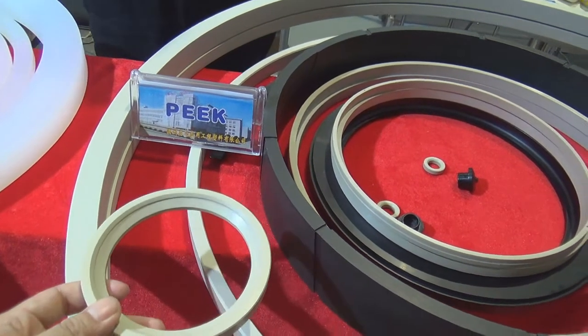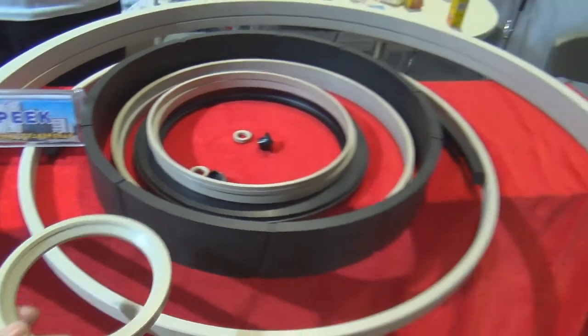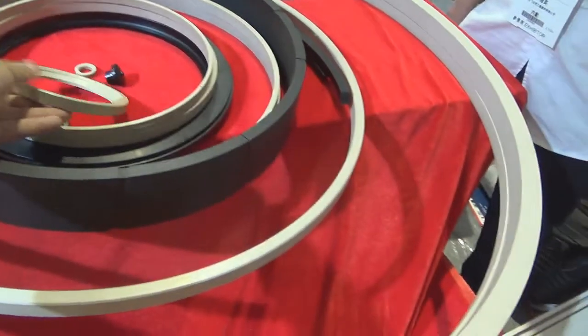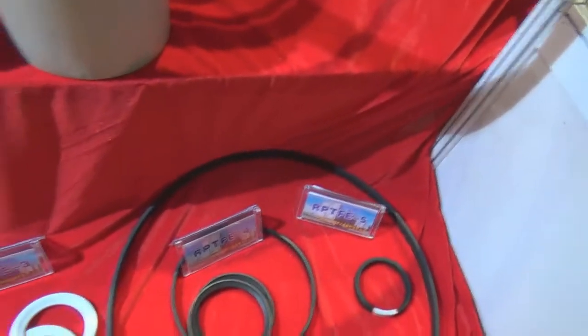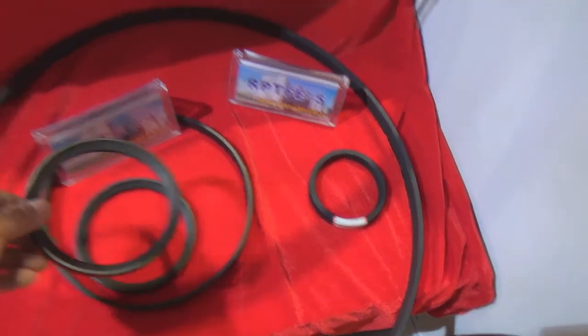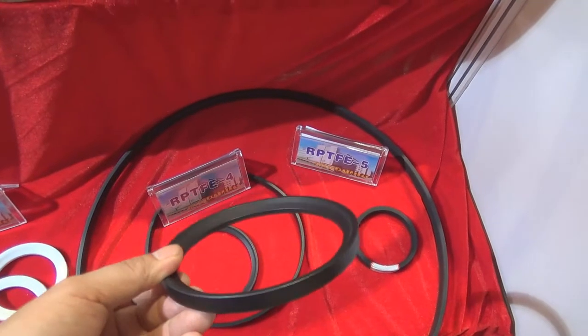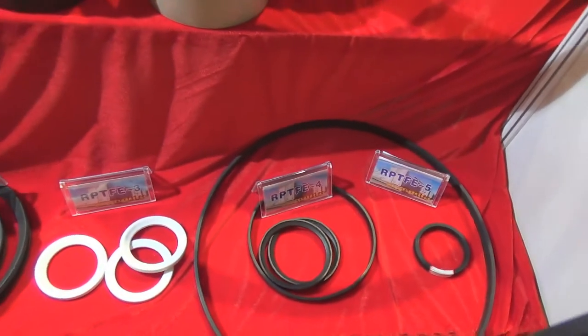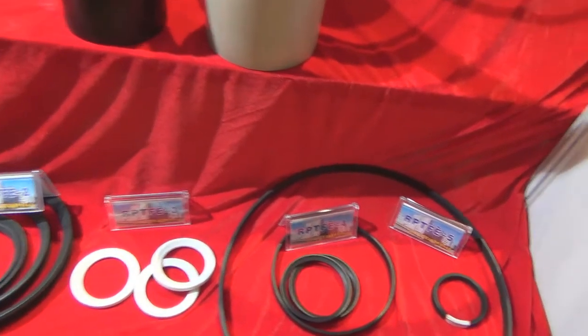Here we have the big ball valve seat. The size can be very big. Here is a big one. And we also have the RPTFE. The reason this RPTFE valve seat is black is that it contains carbon fiber inside. So it makes the PTFE much harder. It can have a longer lifetime than pure PTFE.